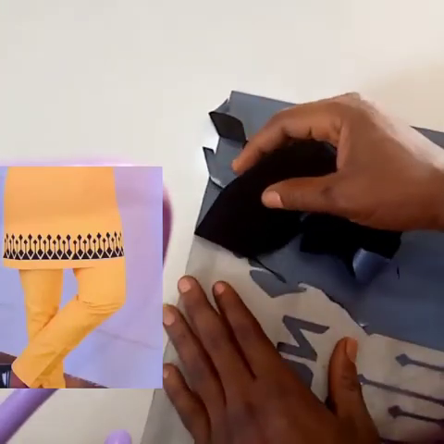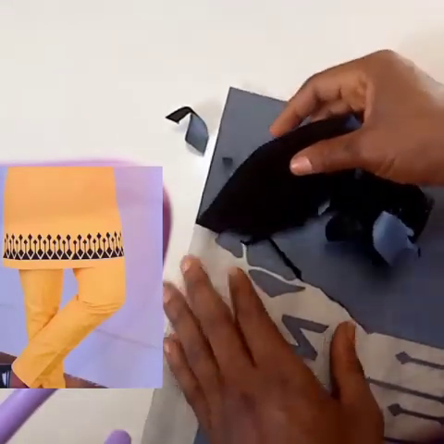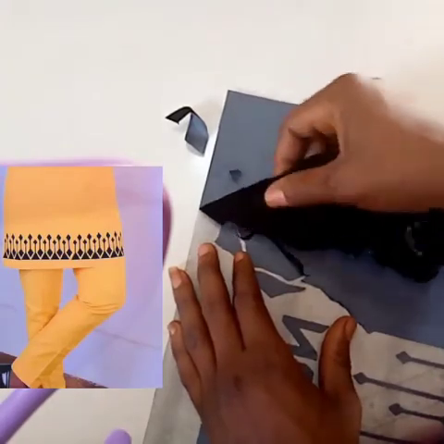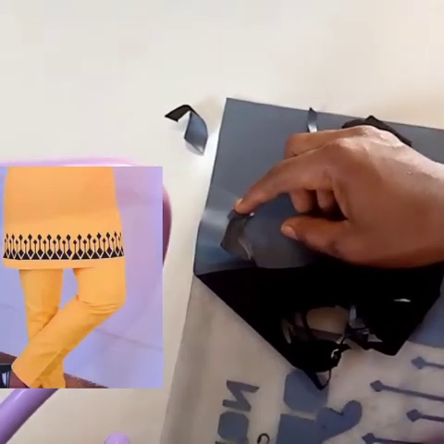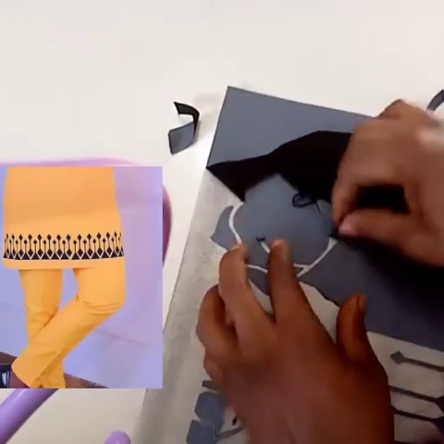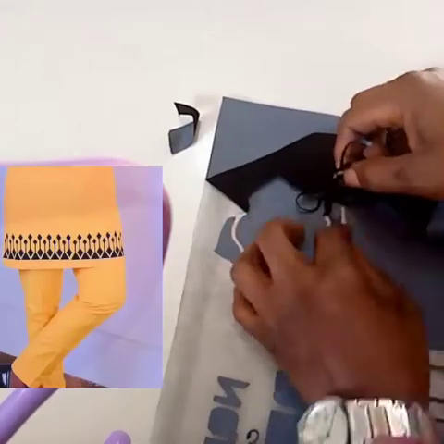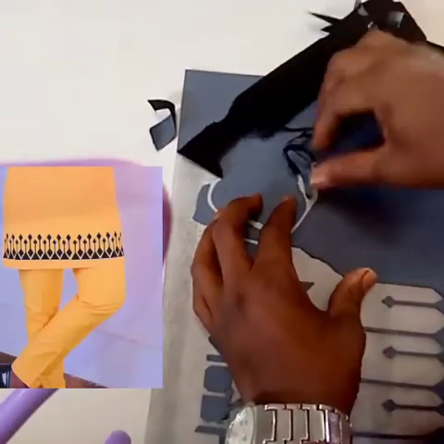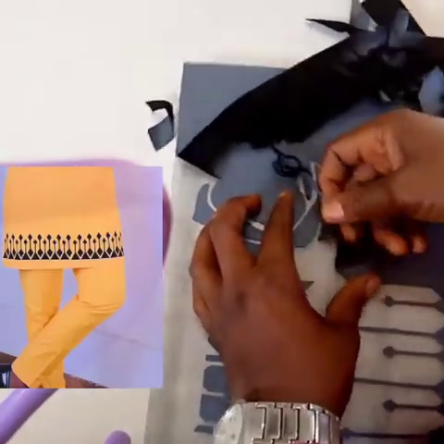You can see it's giving me the result already. This one I'm waiting on is another design. I have about 3 designs on this material, about 3 on this material alone.